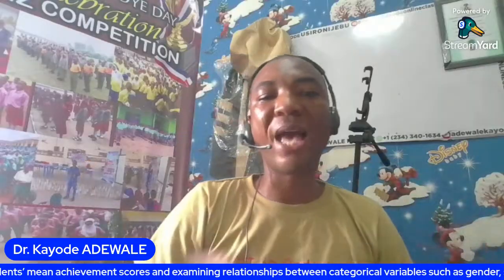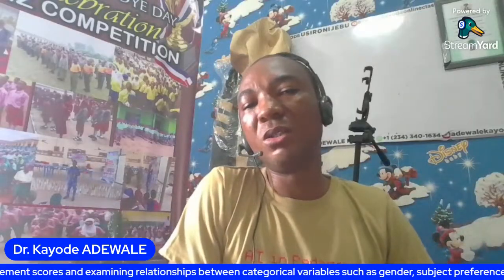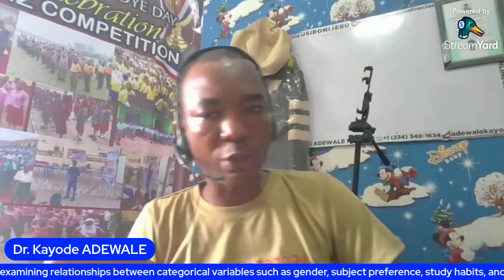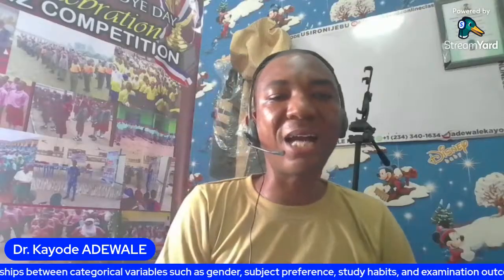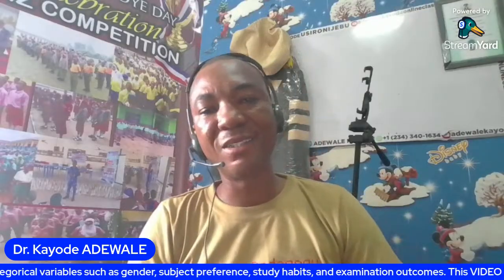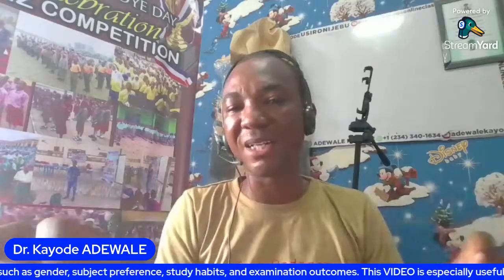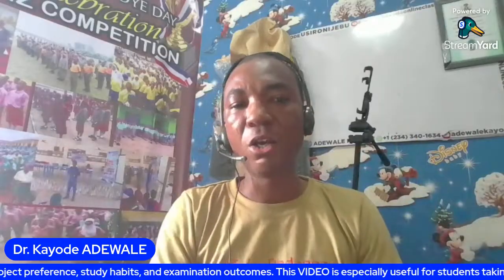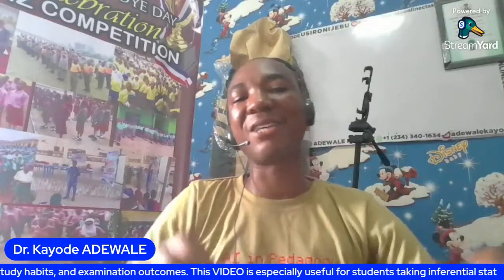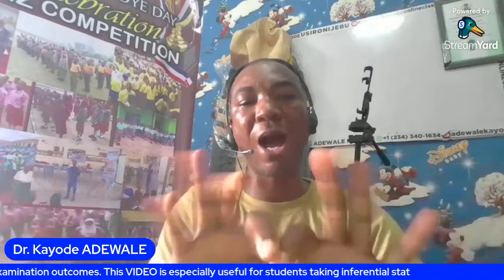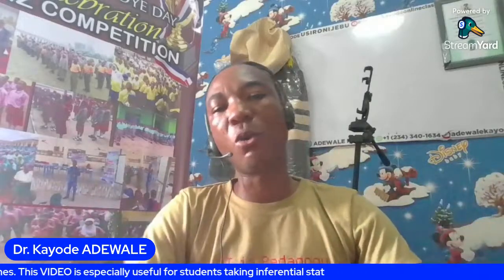When you are examining the relationship between two categorical variables, you make use of chi-square. If you are looking at teaching method and achievement, both are numerical, so you use the t-test. But when you are looking at gender and subject choice, the two are categorical, so you use chi-square.